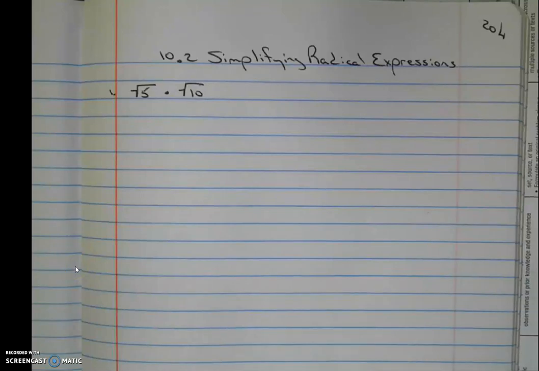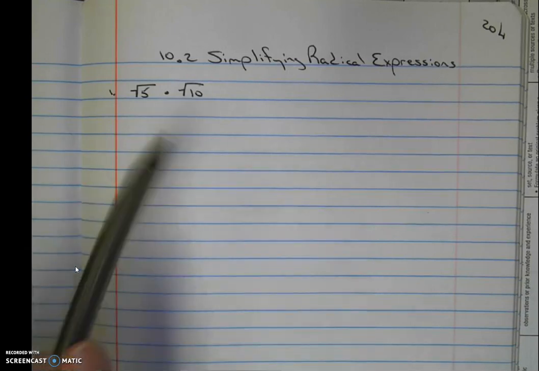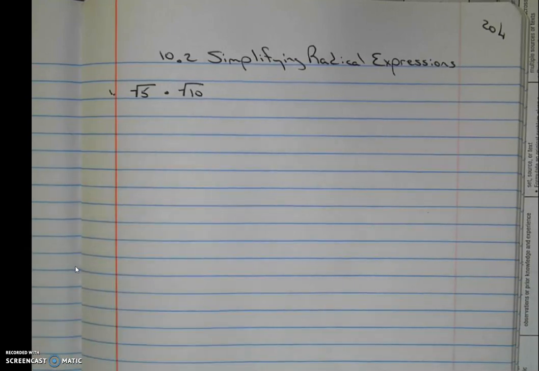Hey Benold Eagles, we're going to simplify radical expressions today. This is a continuation really of what we have done so far together in class. Specifically, this will include multiplying some radicals together, perhaps dividing radicals, doing something with a denominator to meet certain requirements. So let's go ahead and get started.